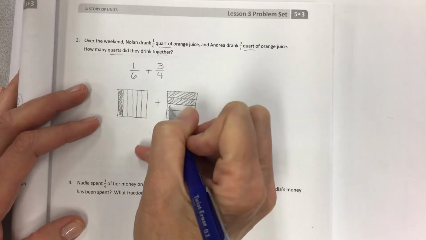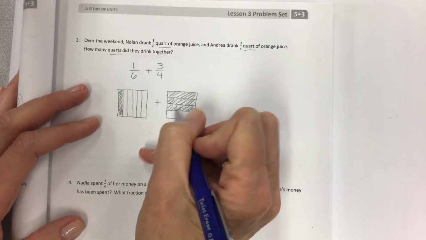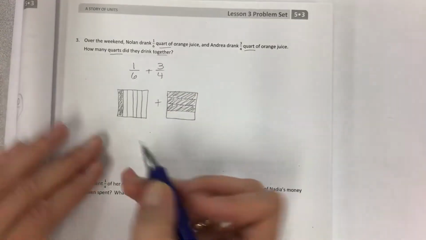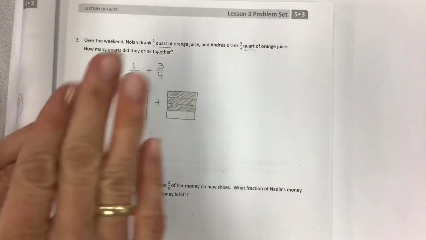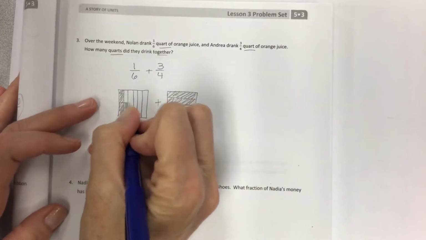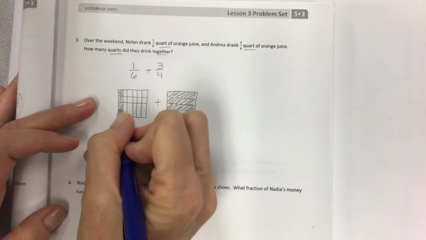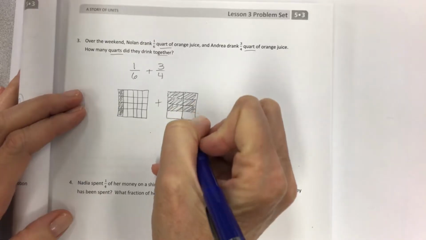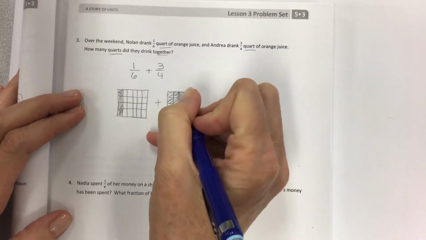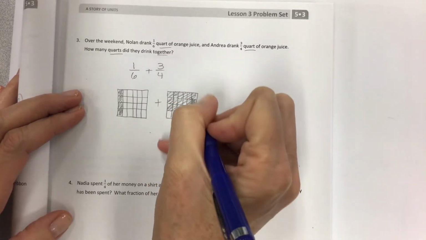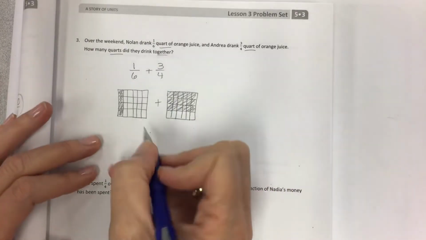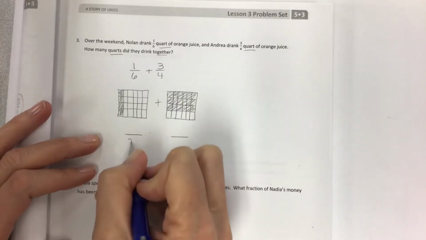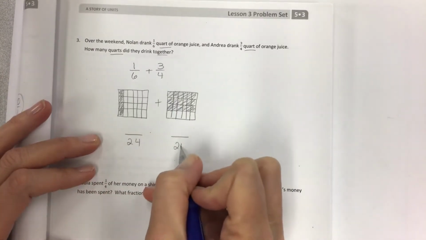and the horizontal model needs to have 3 shaded. 3 on top says shade that. Now lay over the fourths onto the sixths, and lay over the sixths onto the fourths. And now we know we have 24 pieces in each one.